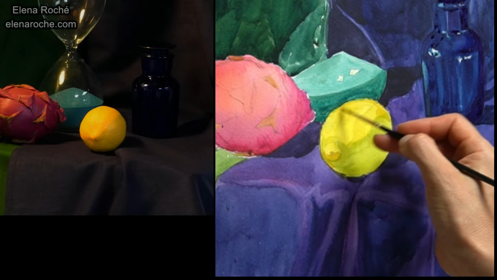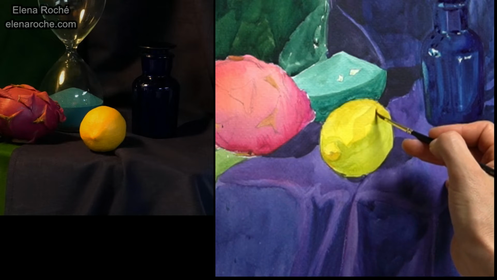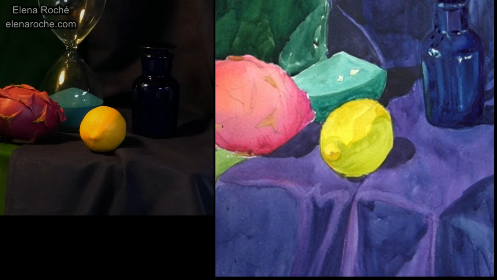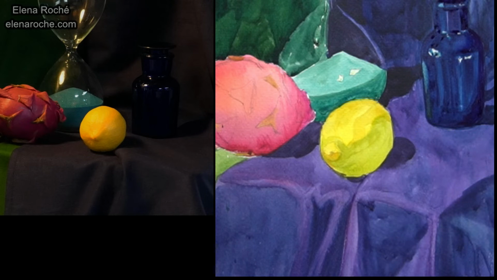This whole edge is still a warm glow, but it's darker value going away from us. There's just nothing you can do. If it's going away from you, something has to change. And that something usually is the hue and value.